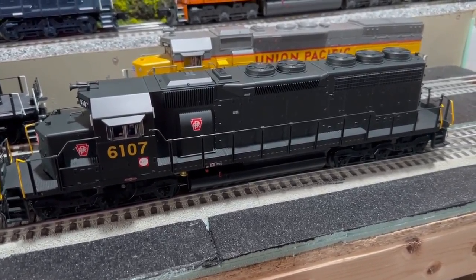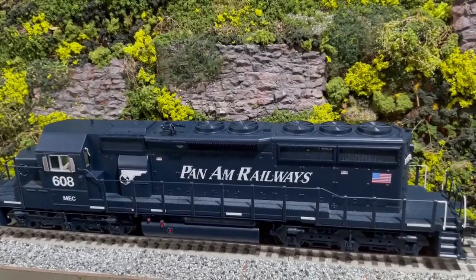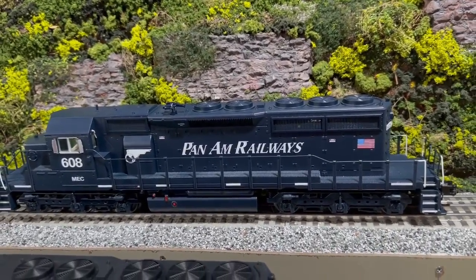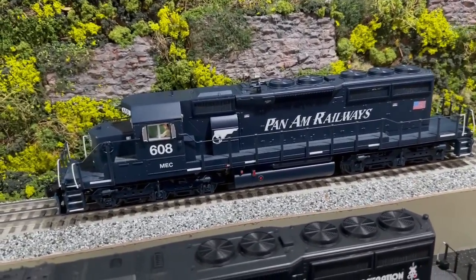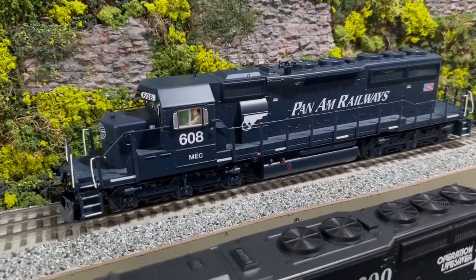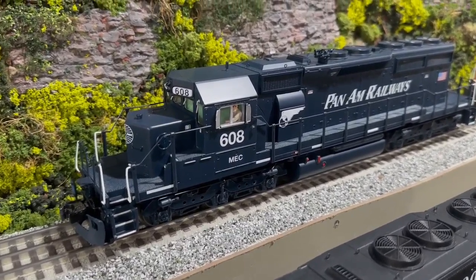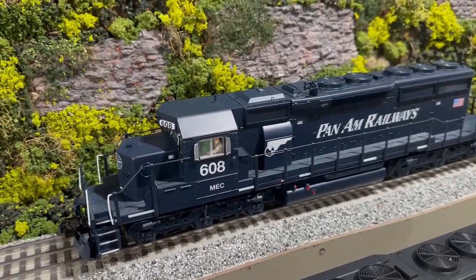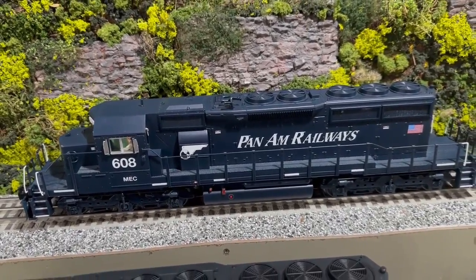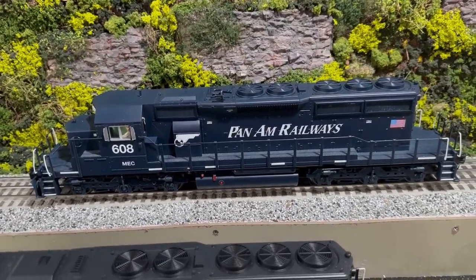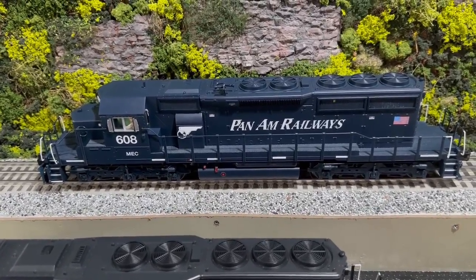All right, let's move to a slightly different Atlas unit. So this guy right here was one of the initial runs for Atlas in their Premier line. This is an SD40-2 Atlas Premier unit. This has MTH's Protosound 3 operating system. I think this was the second run of locomotives that Atlas had after they bought tooling from MTH once Mike Wolf retired. So for all intents and purposes, this is an MTH Protosound 3 MTH Premier unit, but it's just marketed as an Atlas Premier unit.